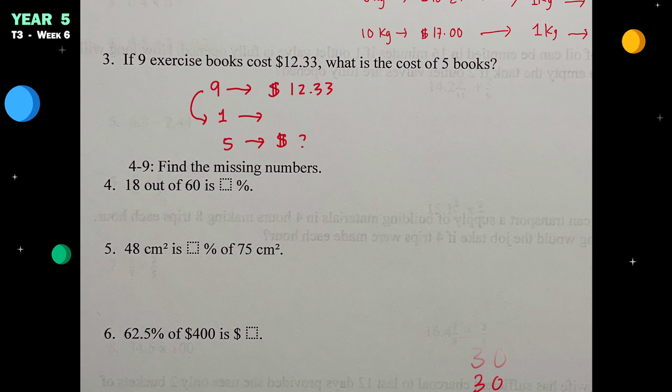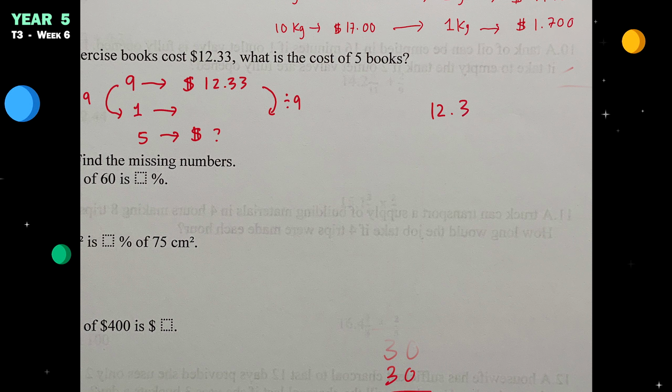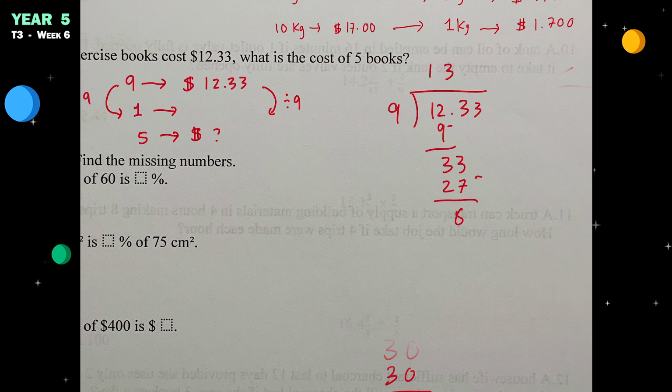And to go from 9 to 1, we divide it by 9, which means we divide this also by 9. Okay, let's do that real quick. 12.33, let's divide it by 9. 12 divided by 9 will give you 1. 1 times 9 is 9. Take away, we get remainder 3. Bring the 3 down. 33 divided by 9 will give you 3. 3 times 9 is 27. Remainder 6. Okay. Bring the next 3 down and you get 63. 9 goes into 63 7 times, and 9 times 7 is 63 with no remainder, and that's the answer.